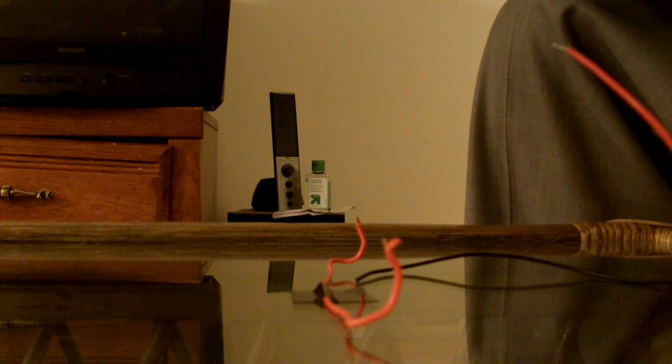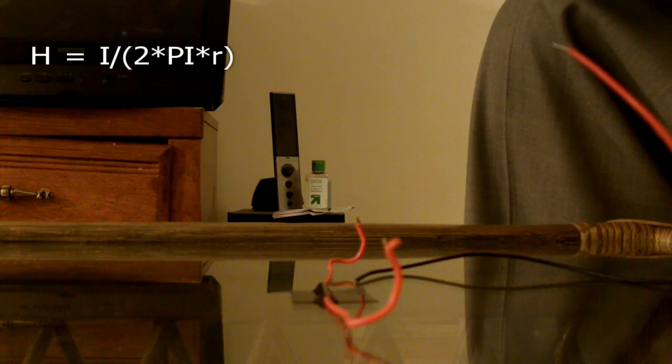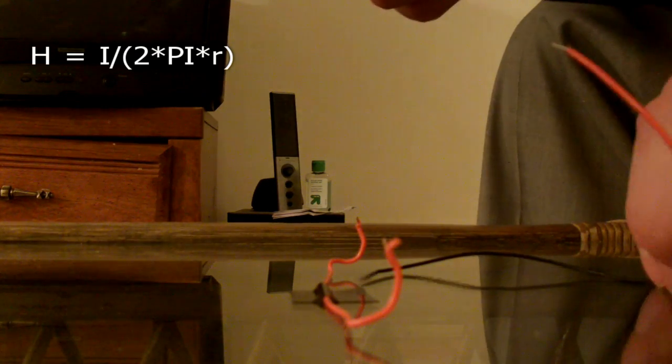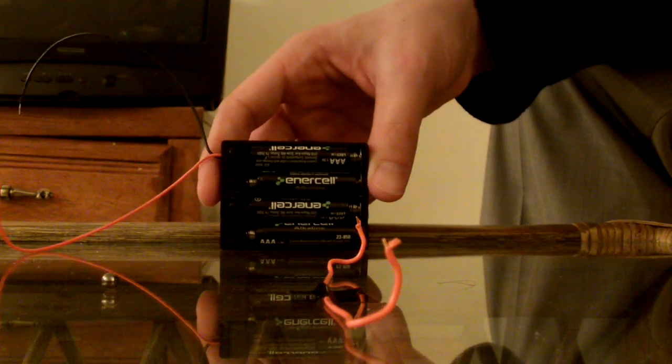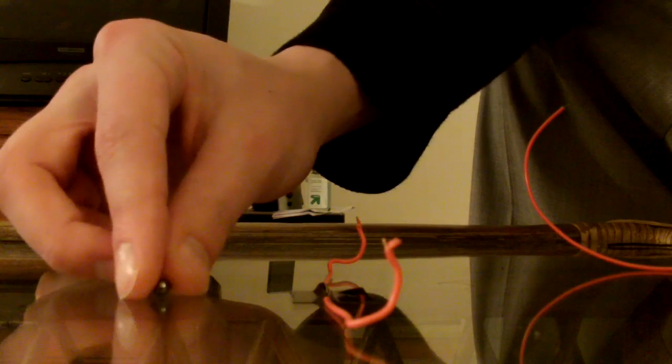In my first example, I will show how a straight wire can create a magnetic field. The magnetic field is equal to the current divided by 2 pi r, where r is the distance from the wire. For this example, I have a 6-inch copper wire, a small spherical permanent magnet, and a 6-volt power supply consisting of 4 AAA batteries. So I'll start with a permanent magnet at a large distance away, and I will hook up the power supply.